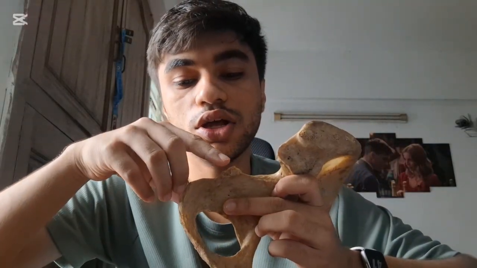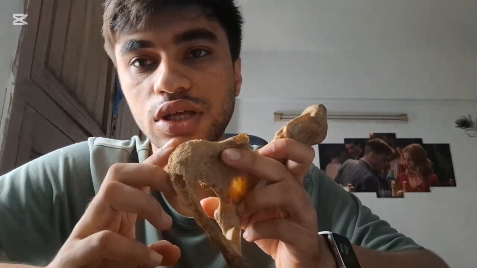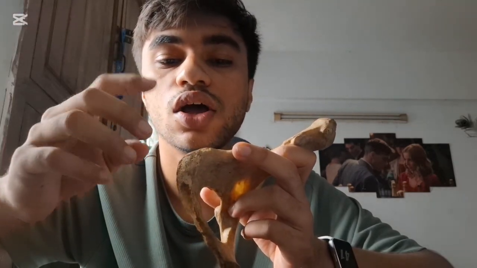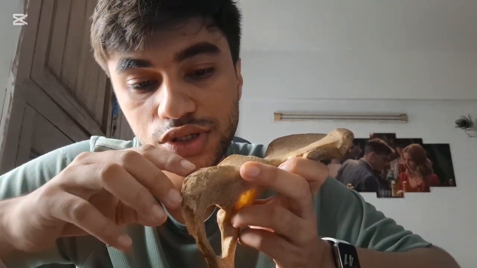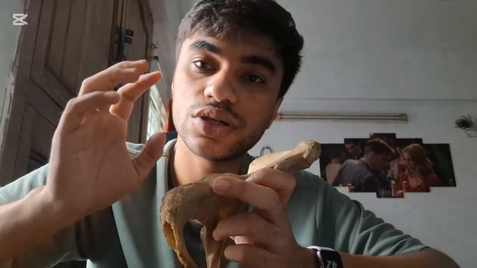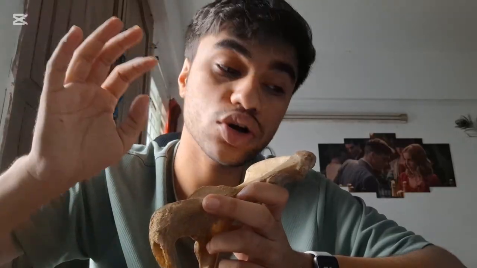It has the ischial tuberosity, body, and ramus of ischium. What is the importance of ischial tuberosity? It is asked in VIVA. The main importance is that all the hamstring muscles originate from the ischial tuberosity, which are semitendinosus, semimembranosus, and the ischial part of adductor magnus.